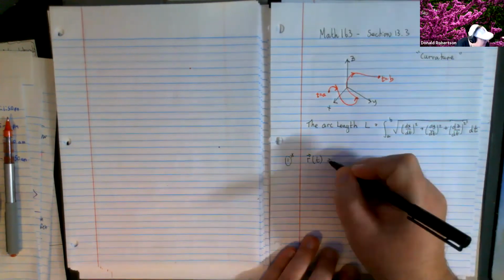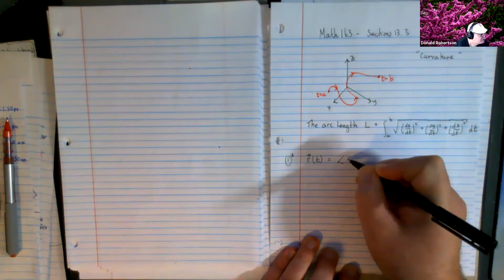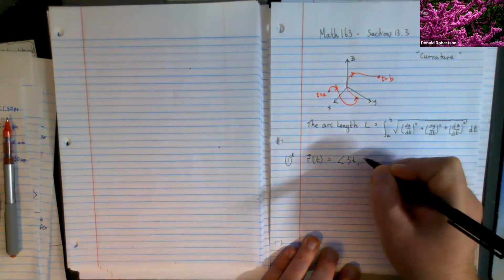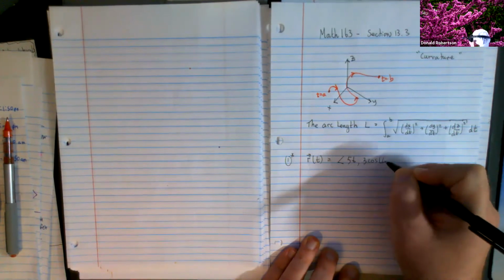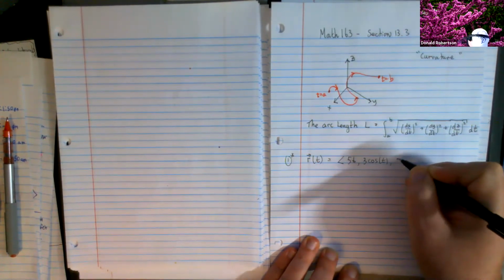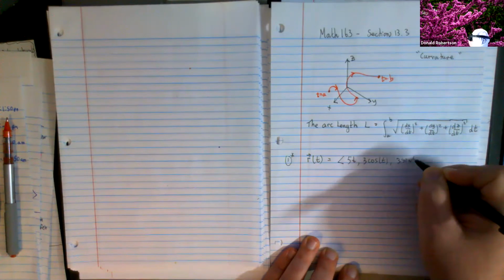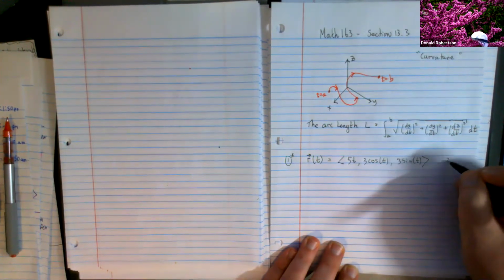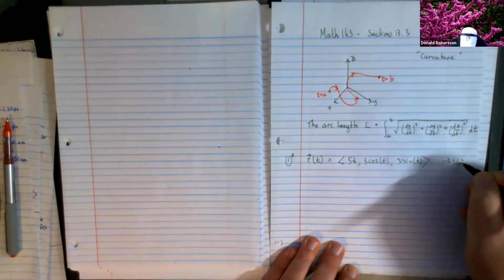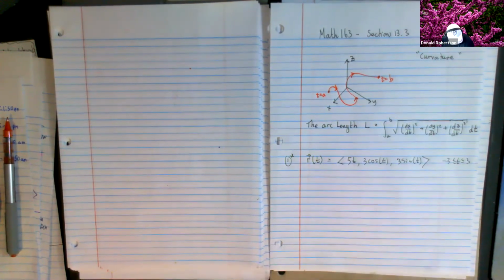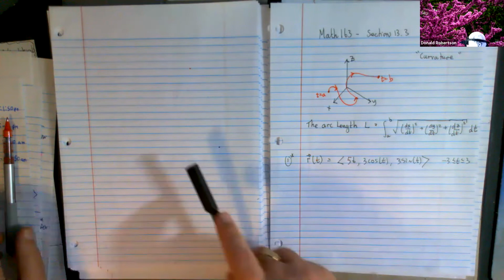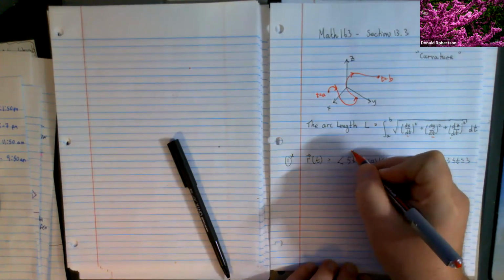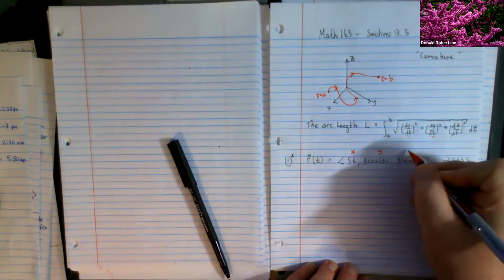Our space curve is 5t, 3 cosine t, and 3 sine t. And t is going to go from -3 to 3. Now, I want you to think of this as the x coordinate, that is the y coordinate, and that's the z coordinate.